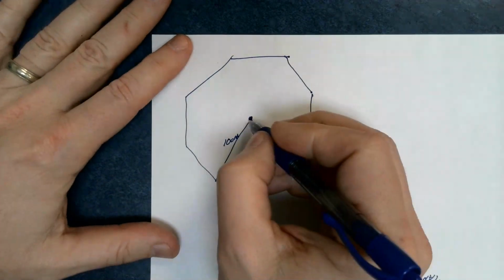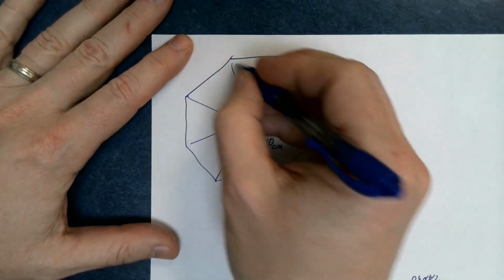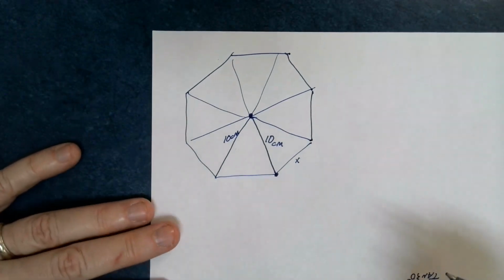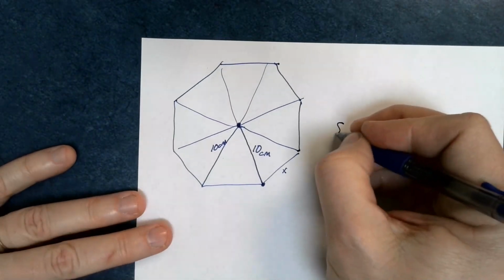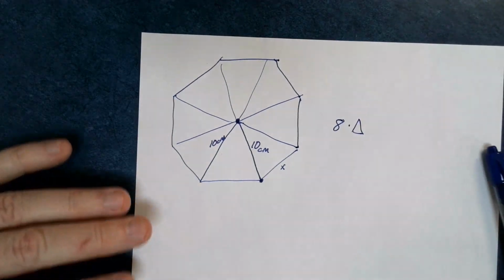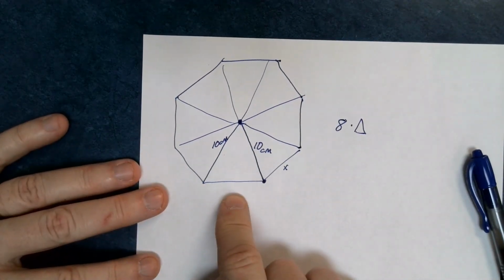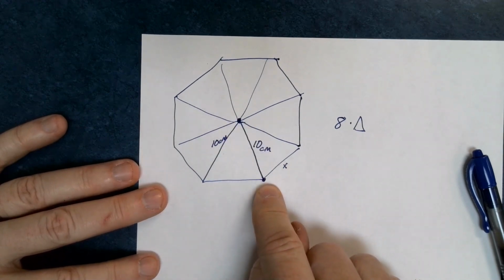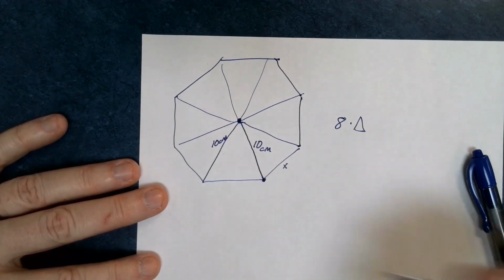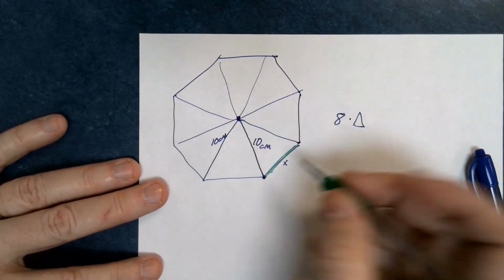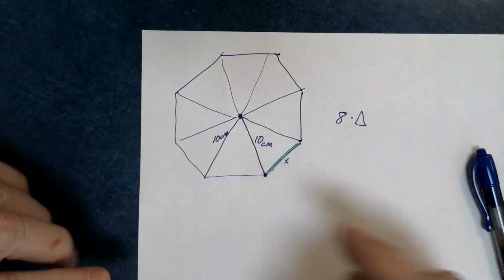And if I wanted to find the area of one of these triangles, knowing since it's an octagon there are 8 of these things, I need to do 8 times the area of one of those triangles. Well, this one's going to actually be super, super easy if I have that length. Last time I had this length. This time I have this length. So, okay, let's see what we can do with this.